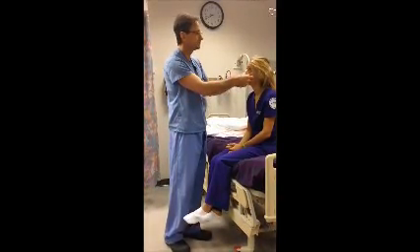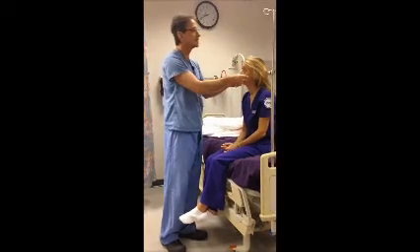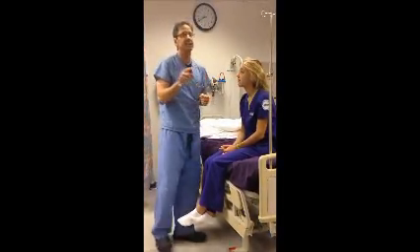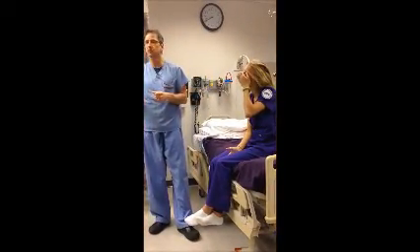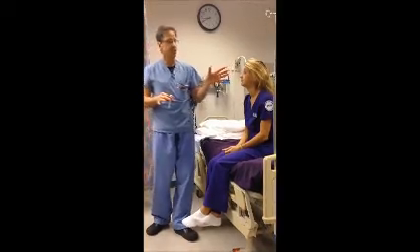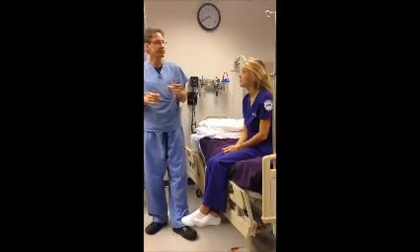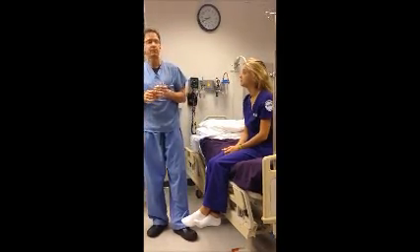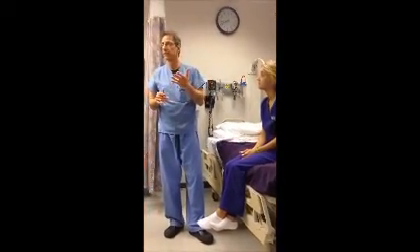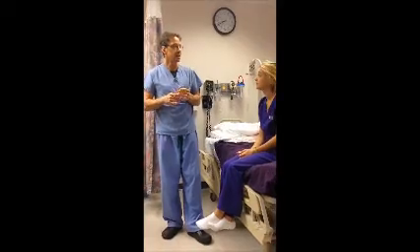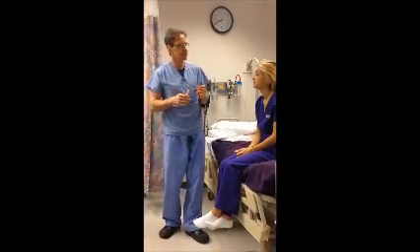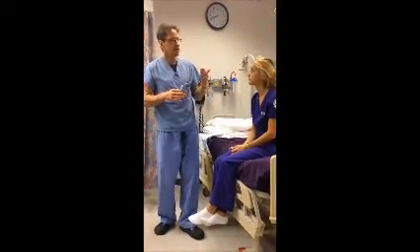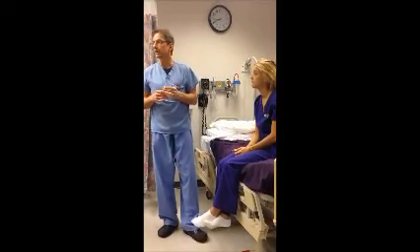Look up. The conjunctiva in the inner lower lid is pink. It's moist. The conjunctiva over the sclera is clear. There are no signs of subconjunctival hemorrhage, and once again there's no yellowing or icterus. Otherwise, everything else is normal with her eyes.